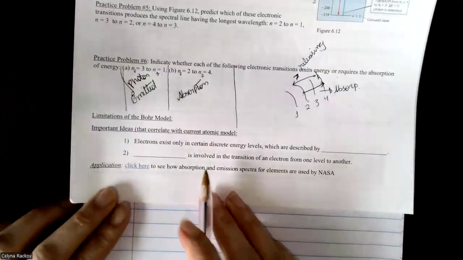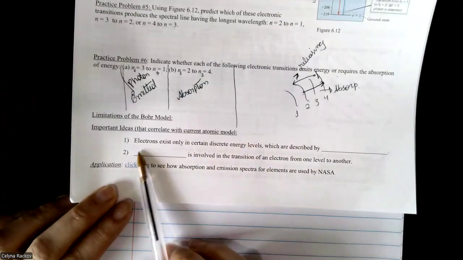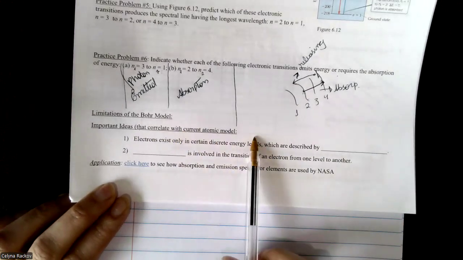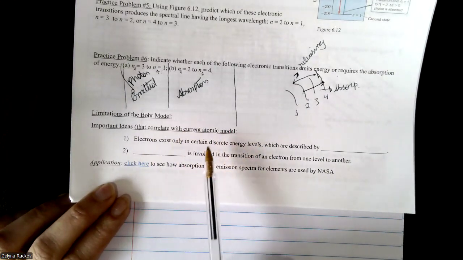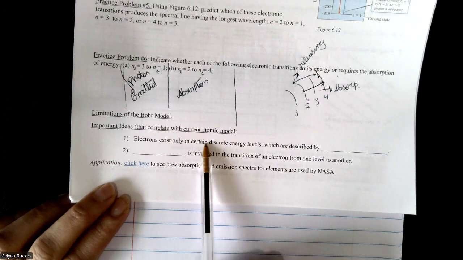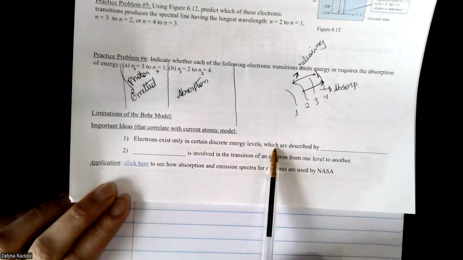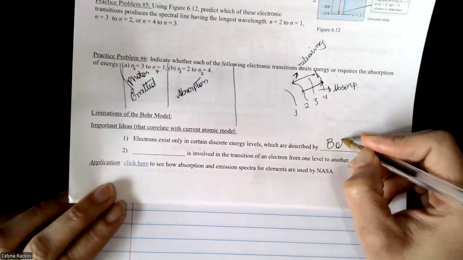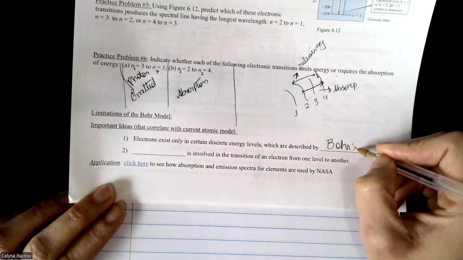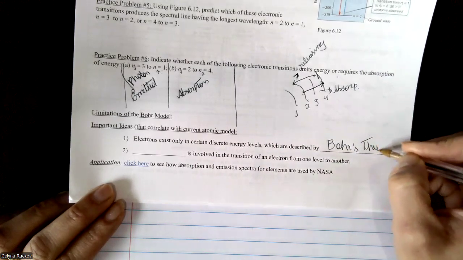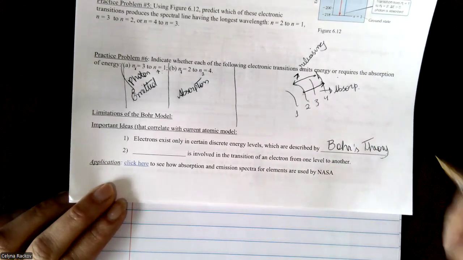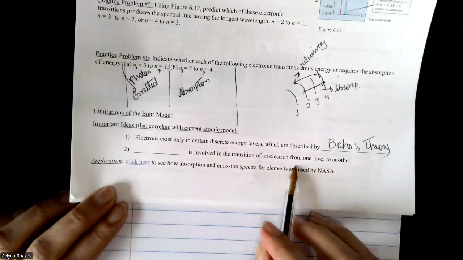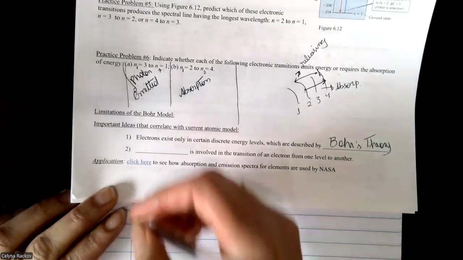Okay, so the limitations of the Bohr model. Important ideas that correlate with the current atomic model: electrons exist only in certain discrete energy levels, which are described by Bohr's theory, and energy is involved in the transition of an electron from one level to another.